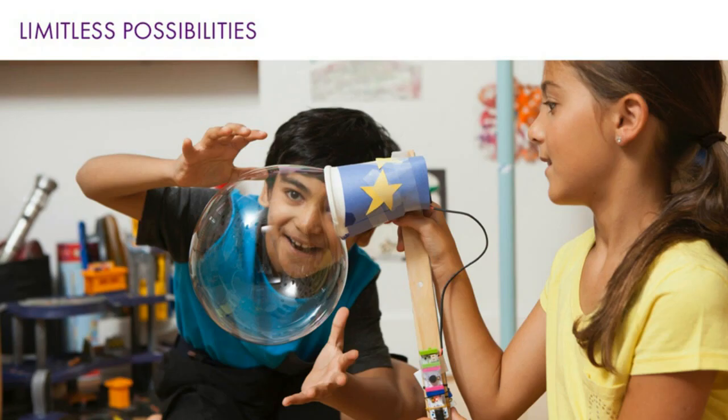And when you combine them with other materials, including Legos, craft materials, cardboard, anything you can think of, the possibilities for invention are limitless. Here we have an example of kids making what we call our bubble flutes. They've used our fan bit and some other crafty materials, and they have created a bubble bot.